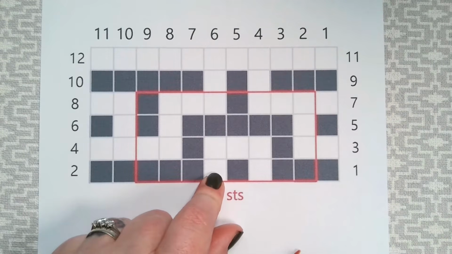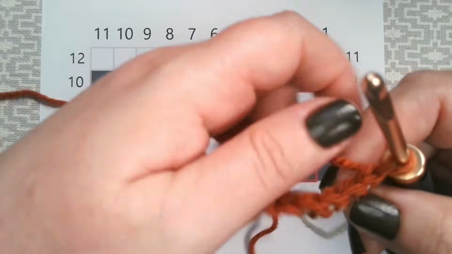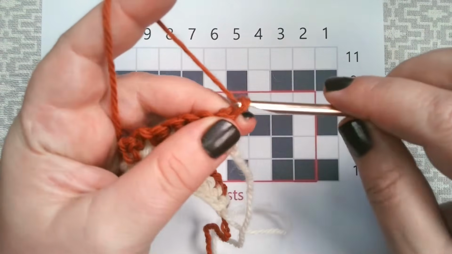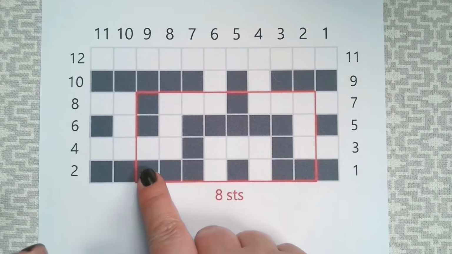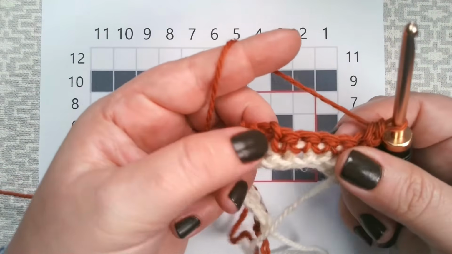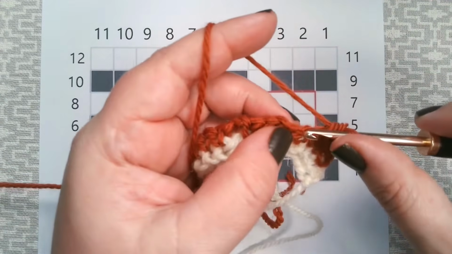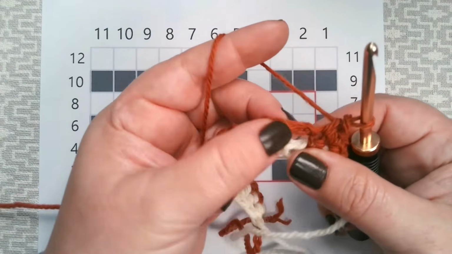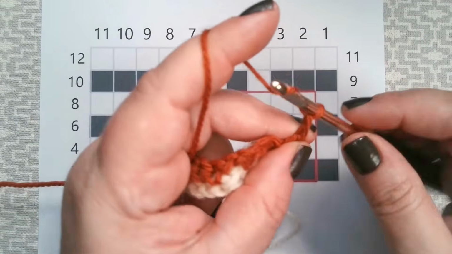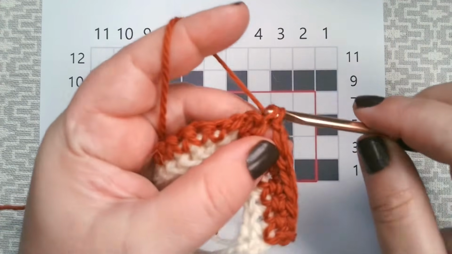We're going to chain 2 and miss the chain 2 space that we have created and work a stitch in every single stitch. So we're going to first of all chain 1 because it gives us the correct height of our stitch, and we're going to work 1, 2, 3, 4, 5 stitches. So just follow your work. You should have 5 stitches before you reach your first chain 2 space. And now we've got a chain 2 space, which means we're going to chain 2 and miss that space and work a stitch into our next stitch.